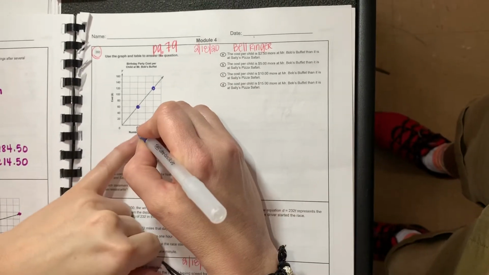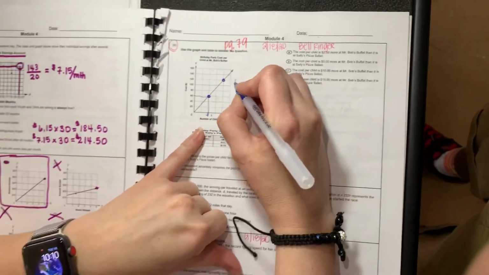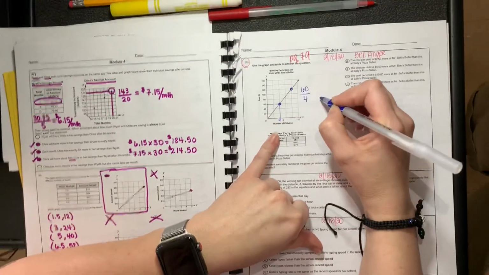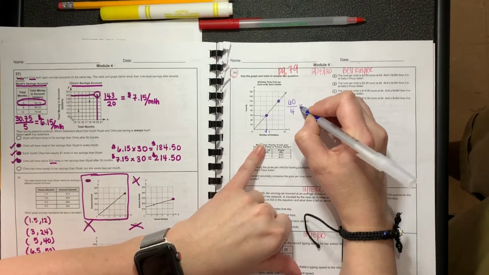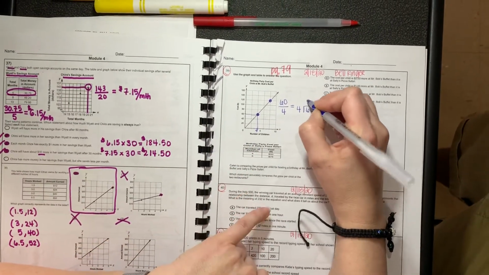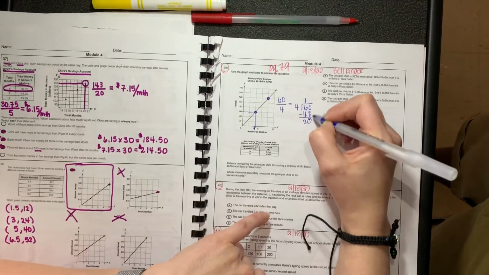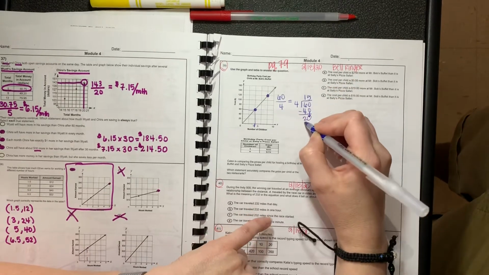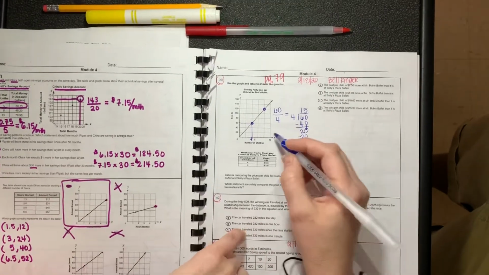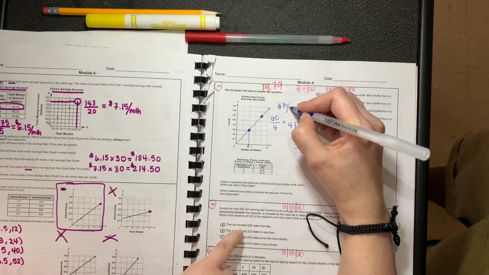So this would be at 4 and 60. So I would take 60 and I would divide by 4. So 4 can go into 60 one time. 6 minus 4 is 2. Add a 0 and bring it down. So 4 times 5 is 20. So that means it's going to cost $15 for each buffet.